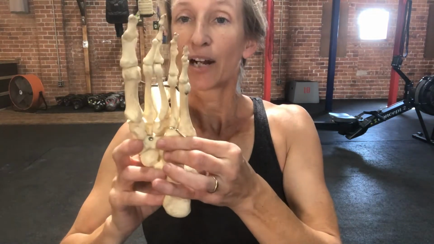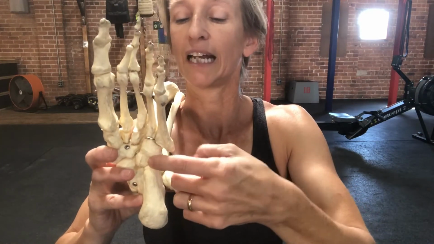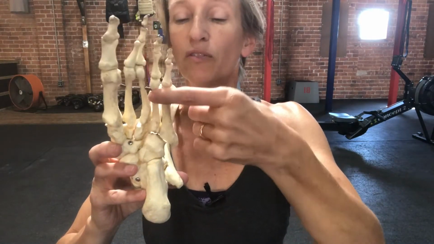There is also a lateral longitudinal arch that is not as high as the medial longitudinal arch, and that runs through the lateral aspect of the calcaneus, the cuboid, and metatarsals 4 and 5.